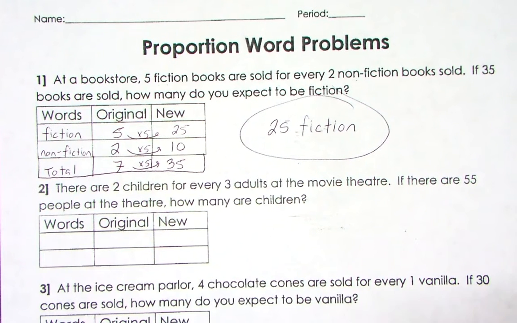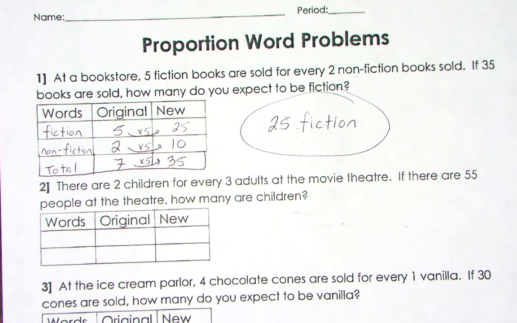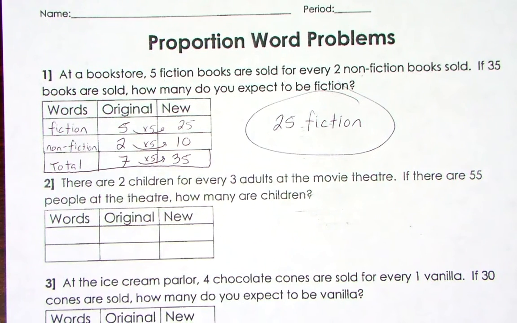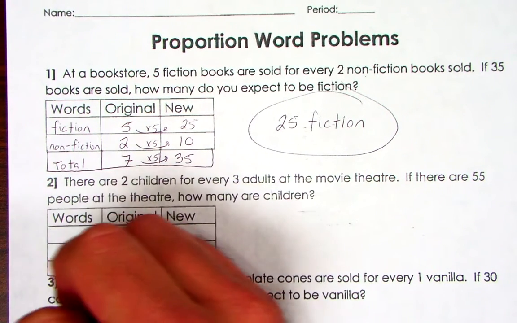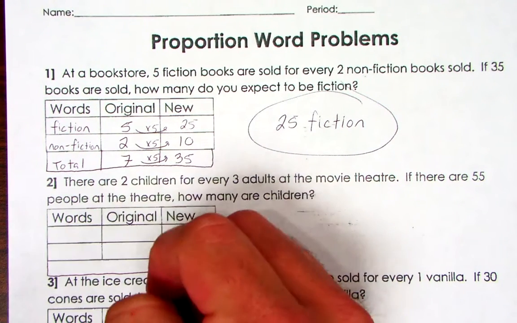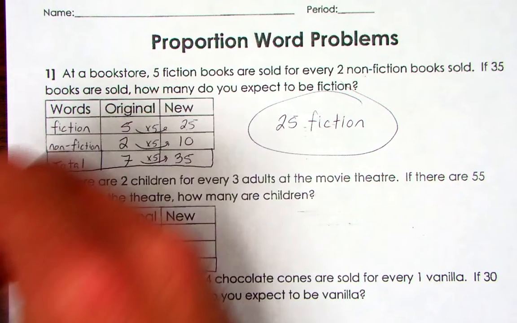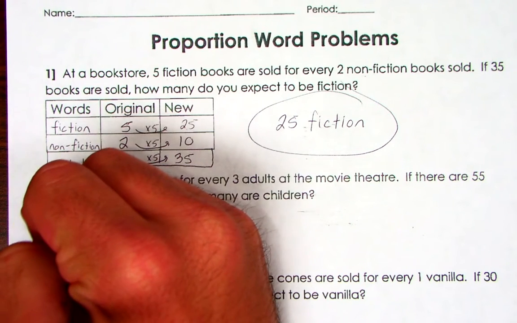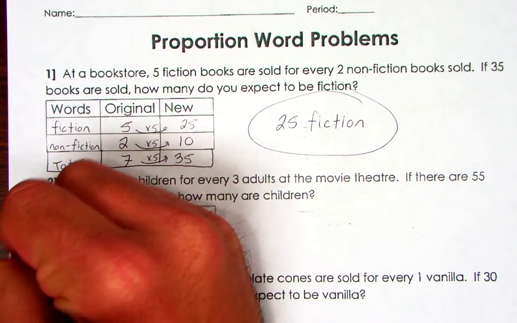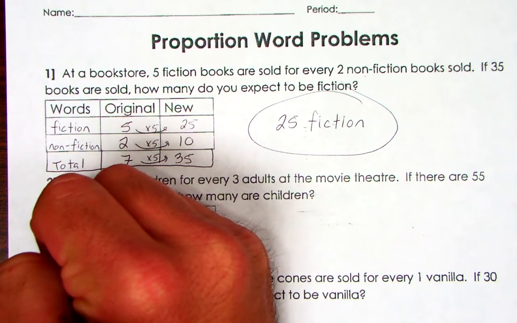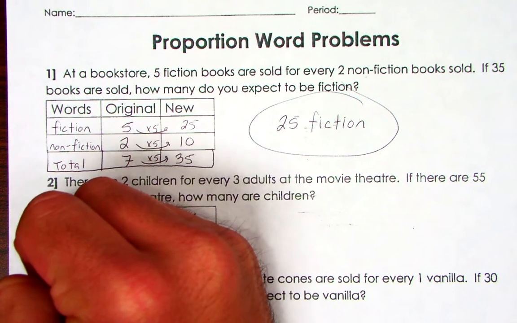Number 2, there are 2 children for every 3 adults at the movies. If there are 55 people at the theater, how many are children? Again, we have to create another cell here, because we are comparing 3 things. We are comparing children to adults to the total amount of people in the theater.